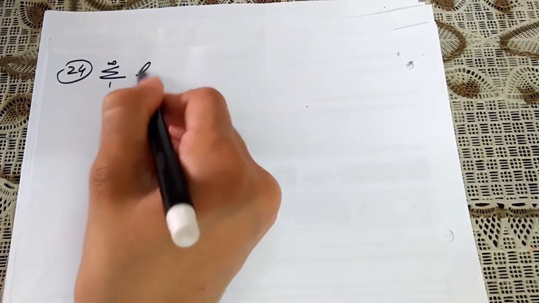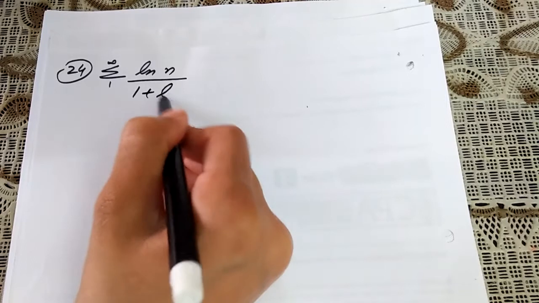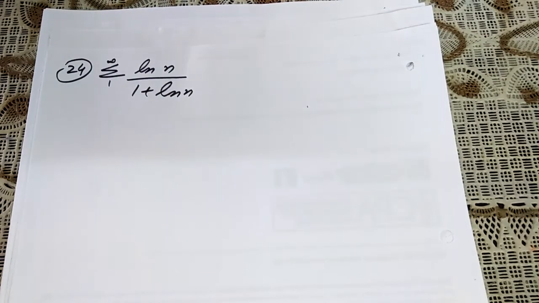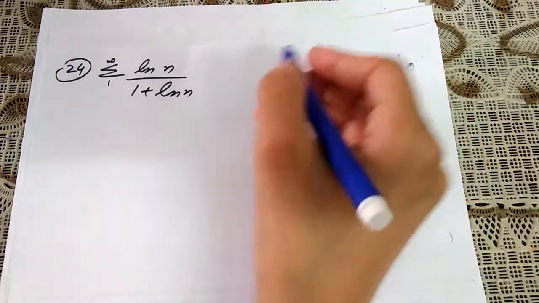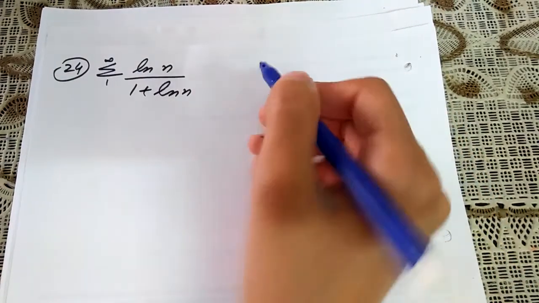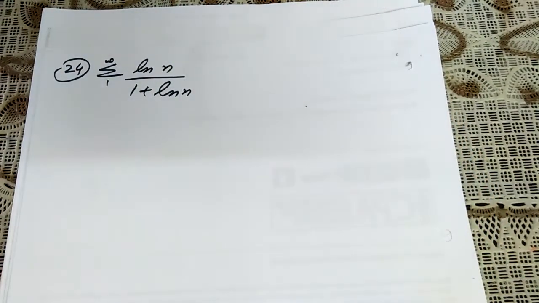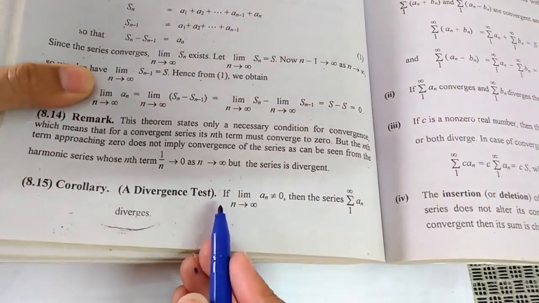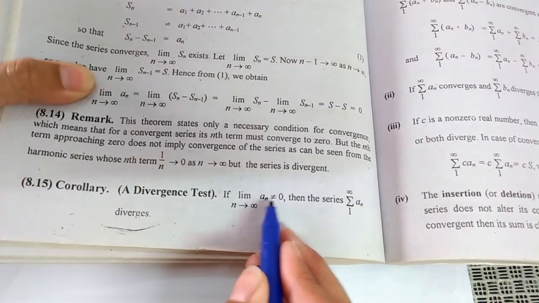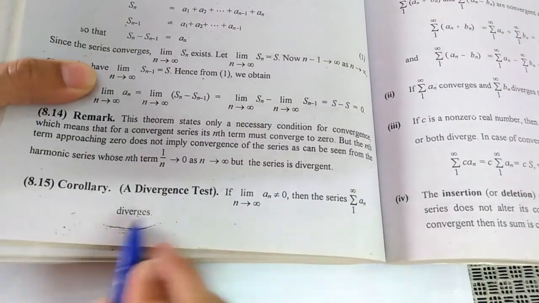Question number 24. Summation 1 to infinity ln n over 1 plus ln of n. Now we can use here the simple divergence test. The simple divergence test is also given in your book as Corollary 8.15, the divergence test. If limit n approaches infinity of an is not equal to 0, then this series is divergent.